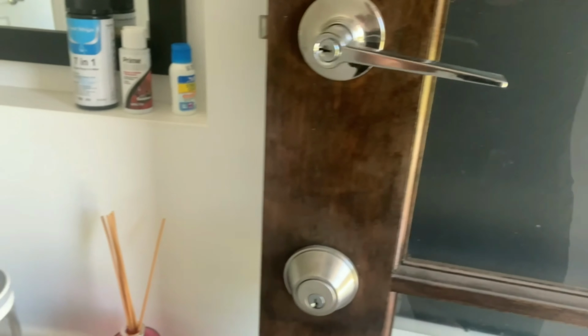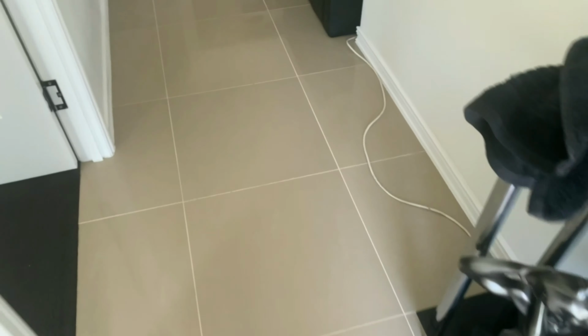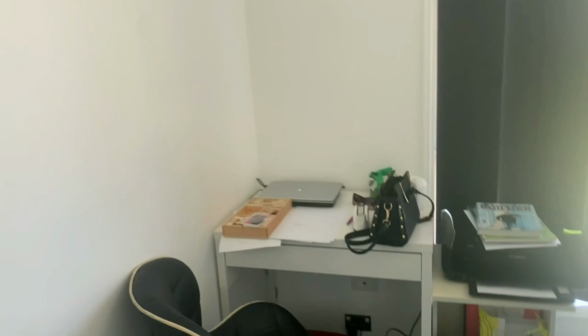No issues can be seen. Little marks. Tiles, pretty good. First room. Let's see, there has been a little bit of movement at the top there, so again something else that we might point out to the landlord.